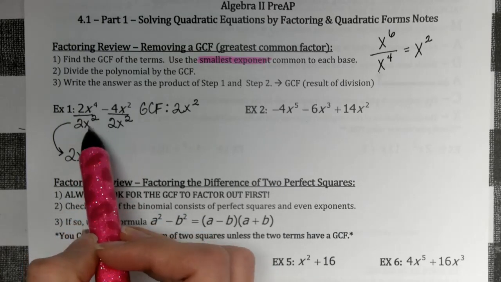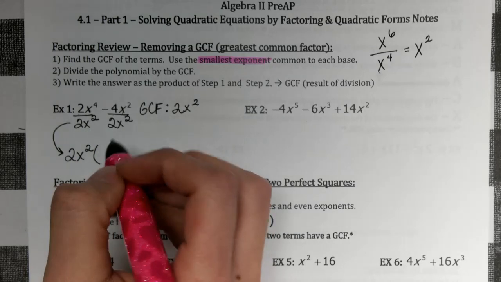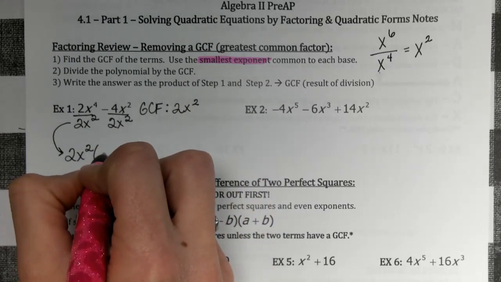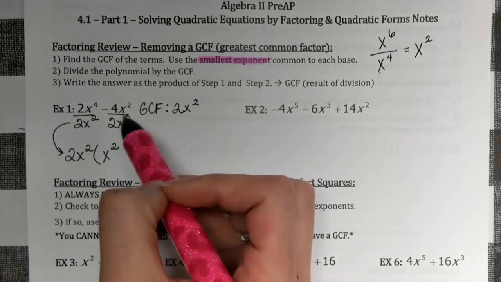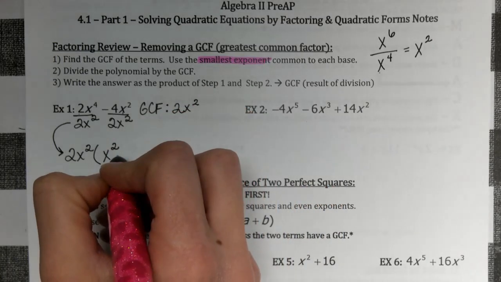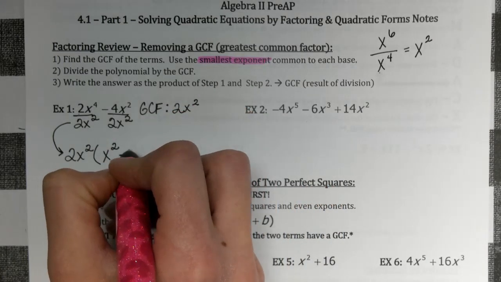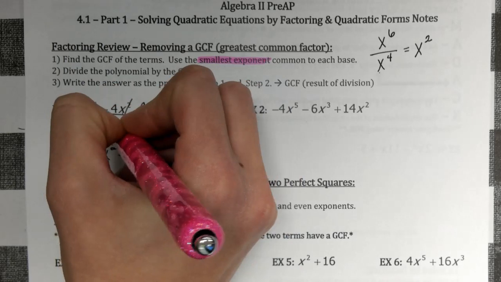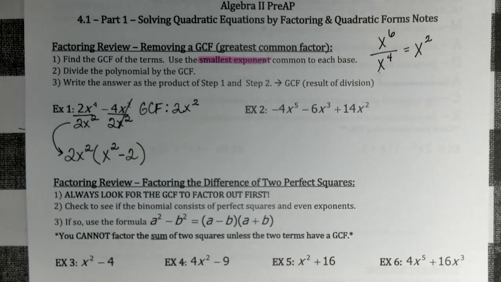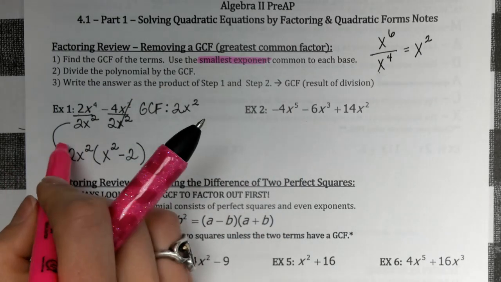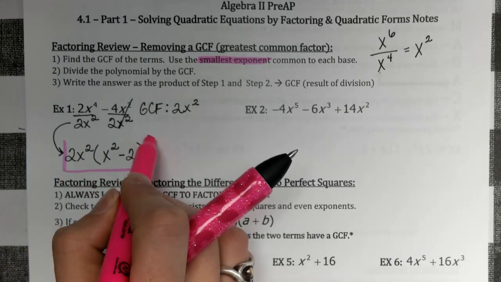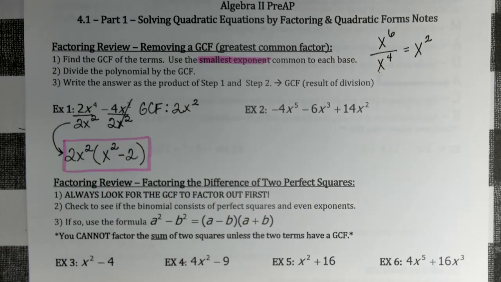So 2x to the 4th divided by 2x squared would leave me with what? x squared. And then negative 4x squared divided by 2x squared would leave me with negative 2, because x squared over x squared would cancel. Okay, so 2x squared times (x squared minus 2) would be my answer. And you can always distribute that GCF back in and check to make sure it gives you your original.